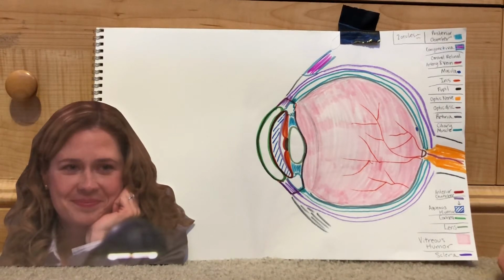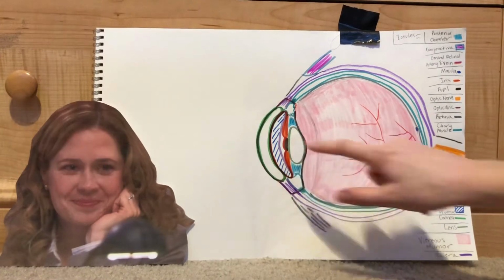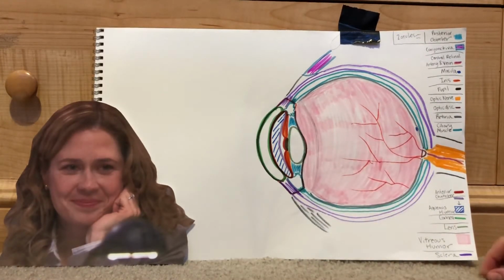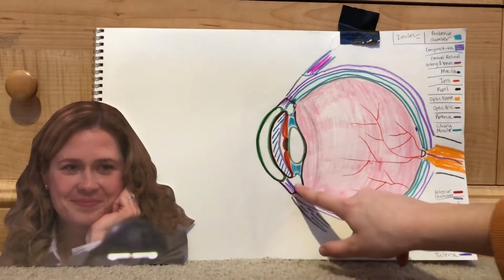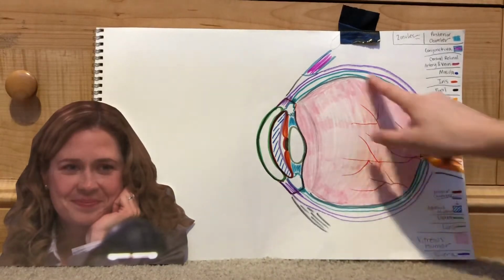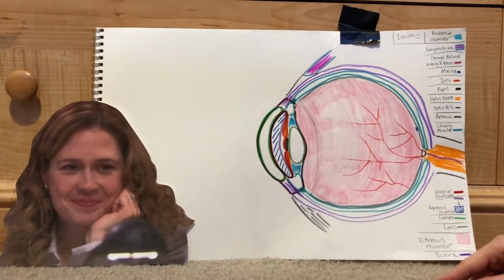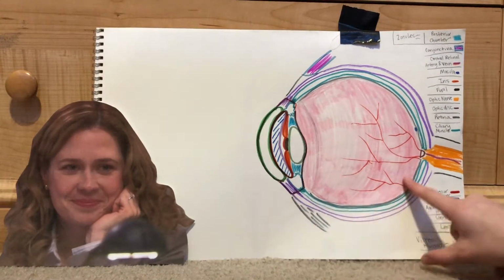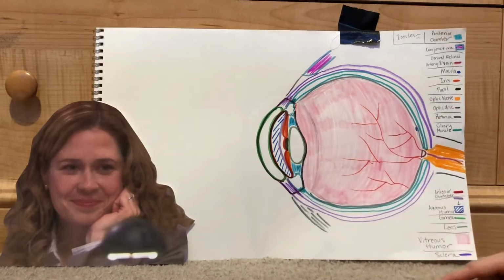And then we got the lens, and this can change shape to what you're looking at due to the ciliary muscle. And the ciliary muscle is right there, that blue. It goes all the way around. And then there's the retina. And this is the lens refracts to bend in the retina and sees things upside down in the retina before they're changed to right side up, going through the optic nerve to the brain.